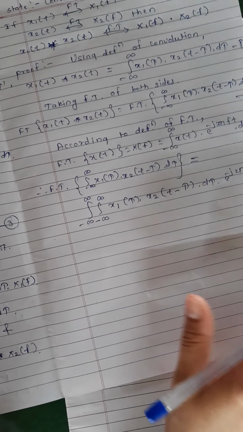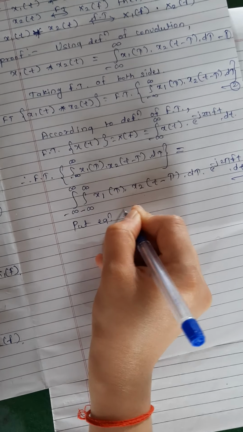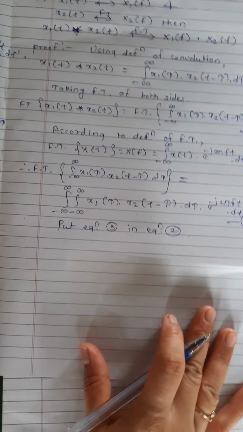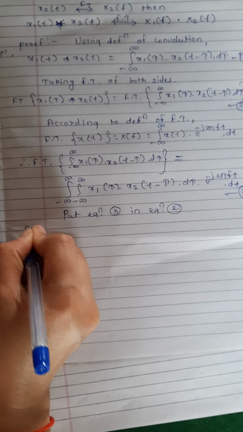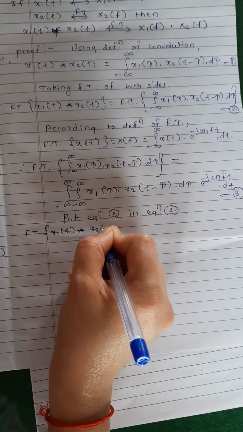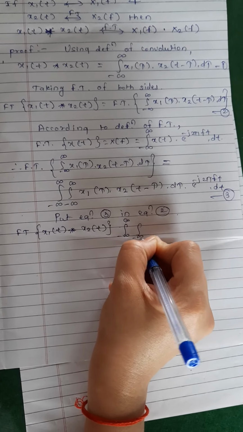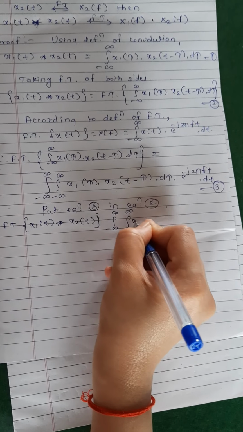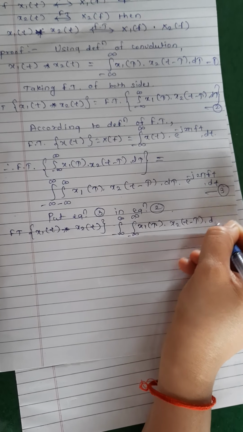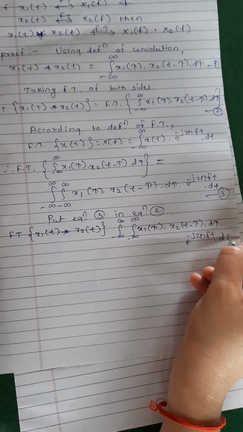Now put equation 3 in equation 2. So Fourier transform of x1(t) convolution x2(t) is the integral from minus infinity to infinity of x1(tau) x2(t minus tau) d tau e raised to minus j 2 pi f t dt.